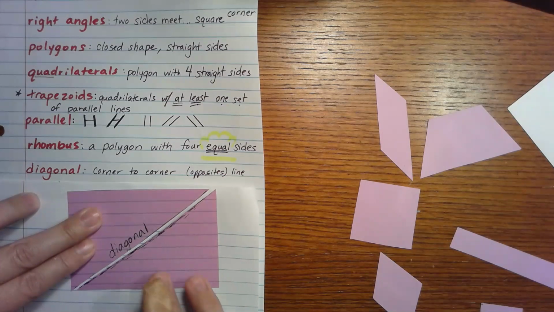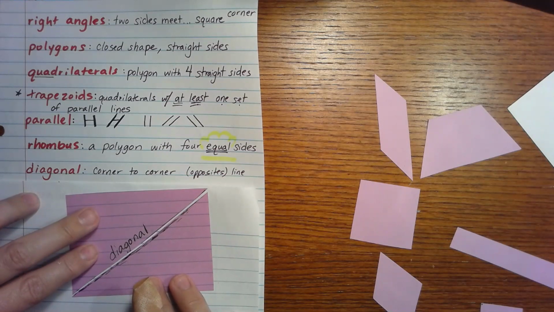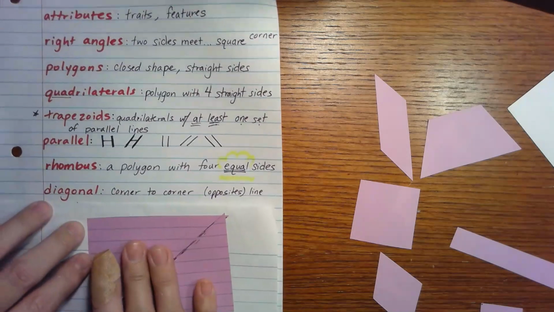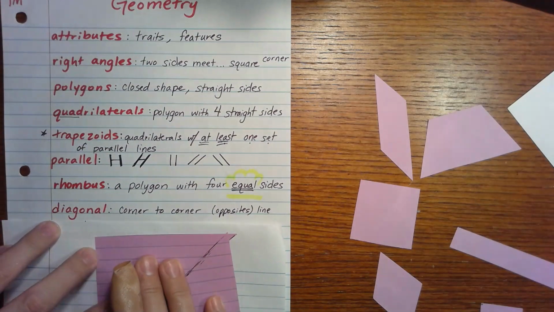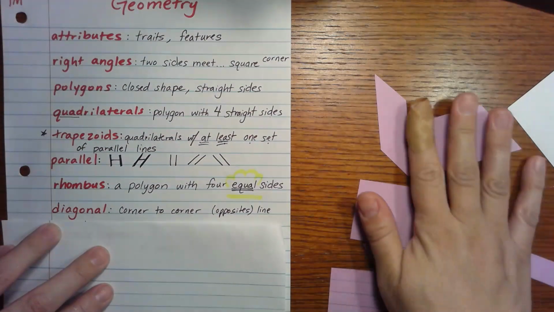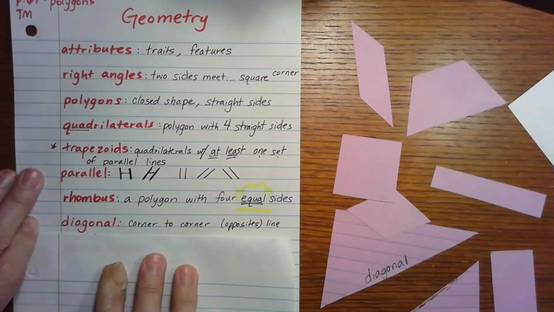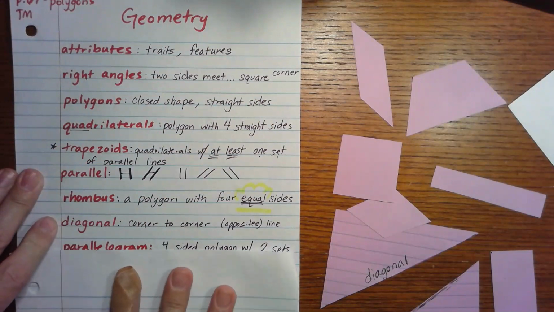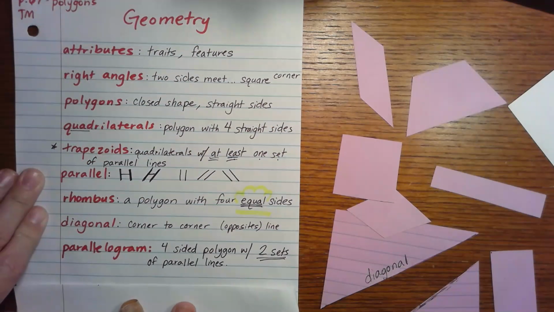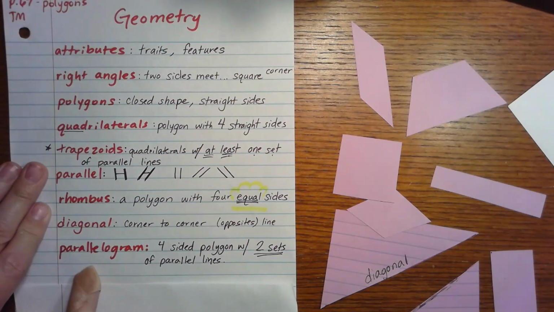So I know I have not done the problems for you today, but I'm hoping that if you listened carefully, if you looked at some of the examples I had, it will help you to do the work. So please save this page. Oh, what in the world? I didn't even finish. There's still one more. So a parallelogram. I'm sorry, I thought I was done.